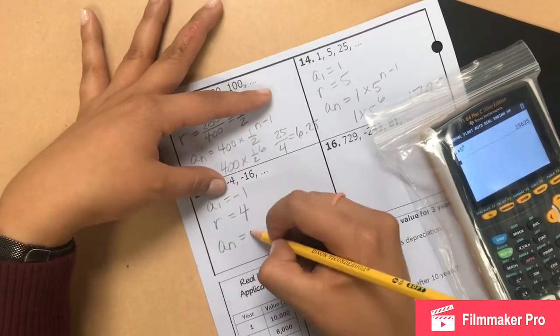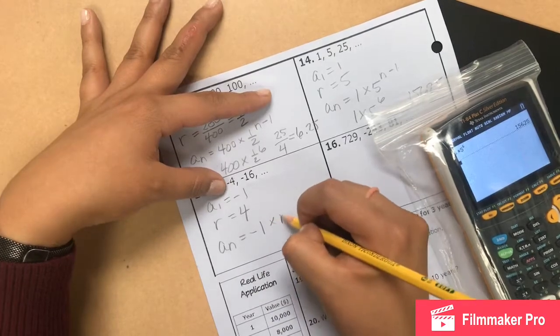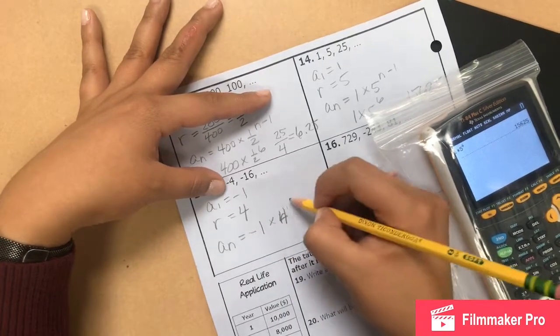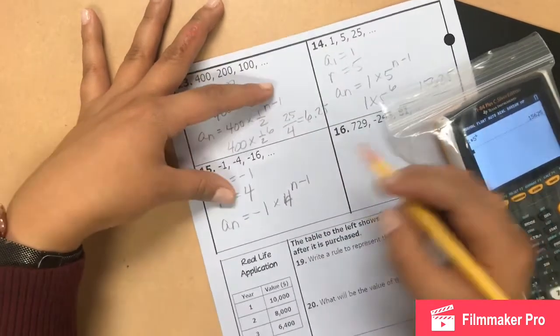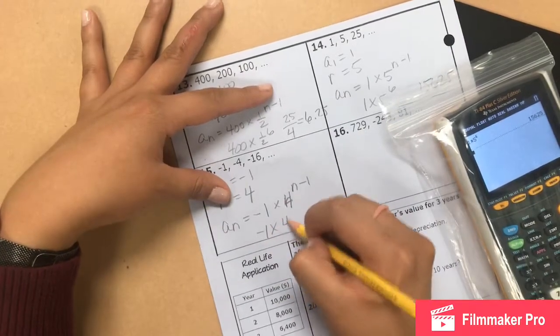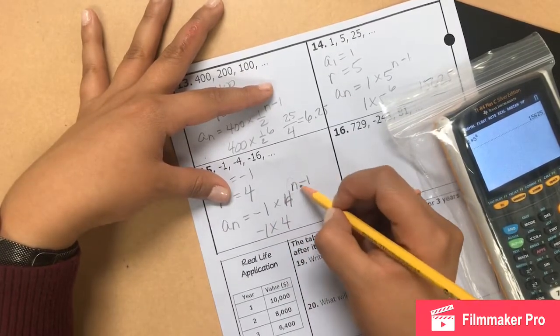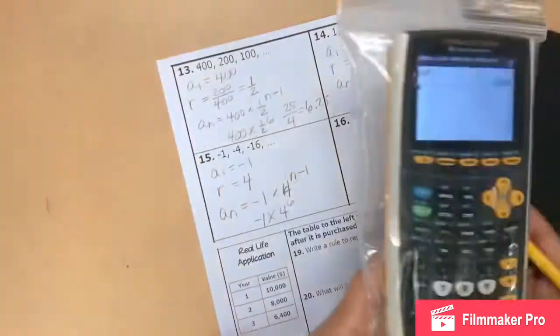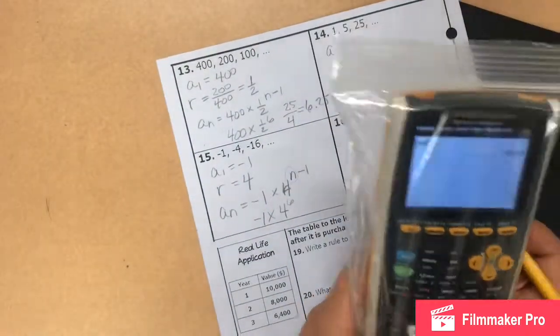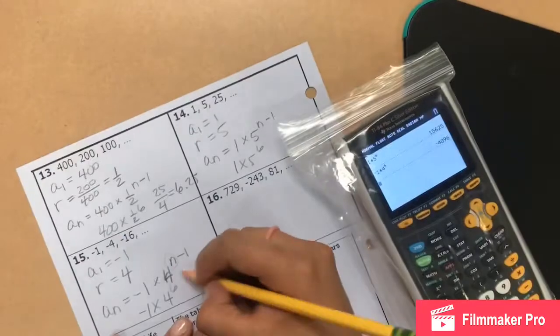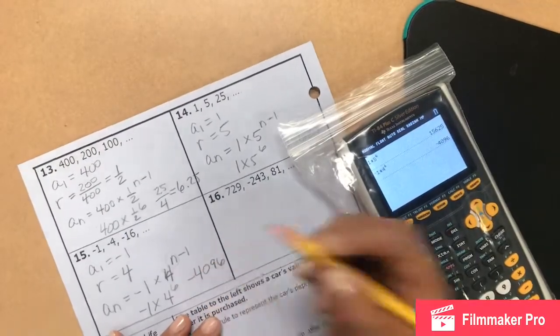A sub n equals my first term times my common ratio, which is 4, raised to n minus 1. Negative 1 times 4, my number is 7. 7 minus 1 is 6. So negative 1 times 4 raised to 6 is negative 4,096.